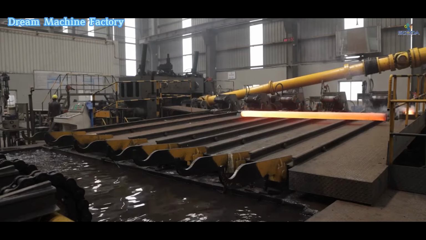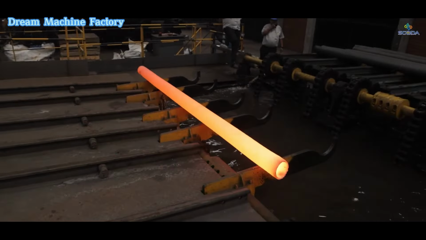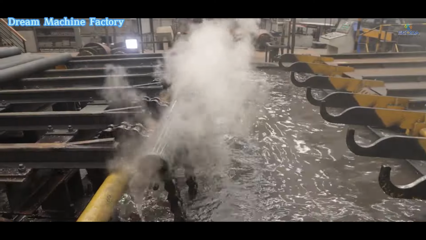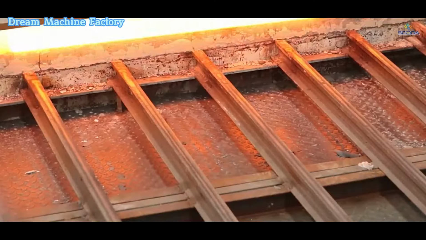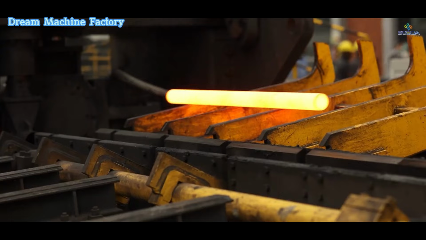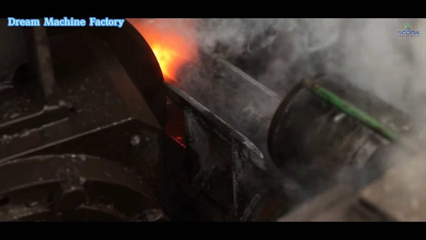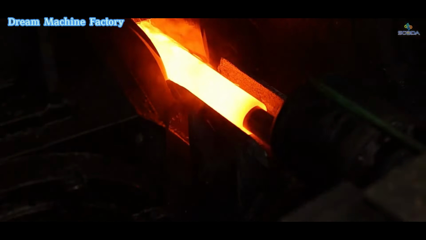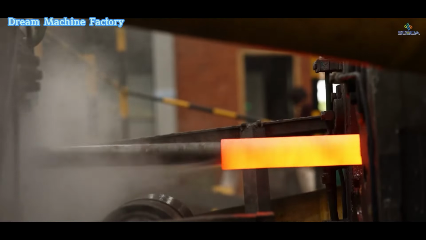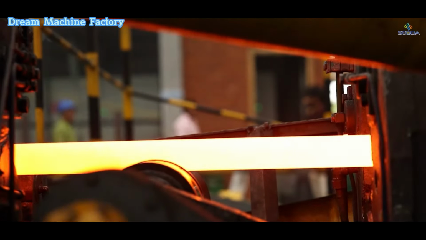The process begins with a solid cylindrical billet of metal, typically steel, which is heated to a high temperature in a furnace. This heating process makes the metal more malleable and easier to work with. Once heated, the billet is transferred to the piercing mill, where it is pierced to create a hollow section.